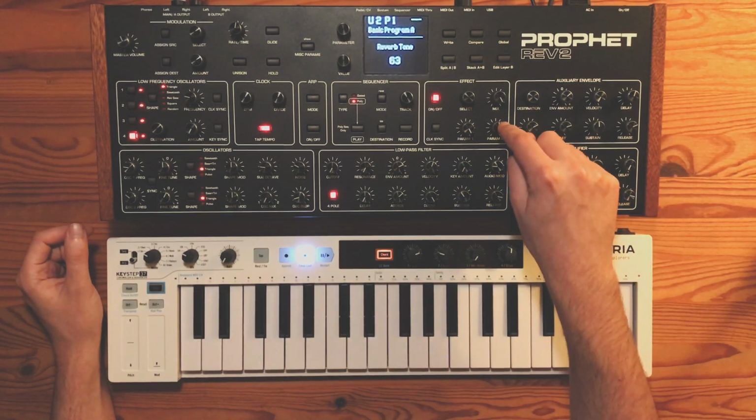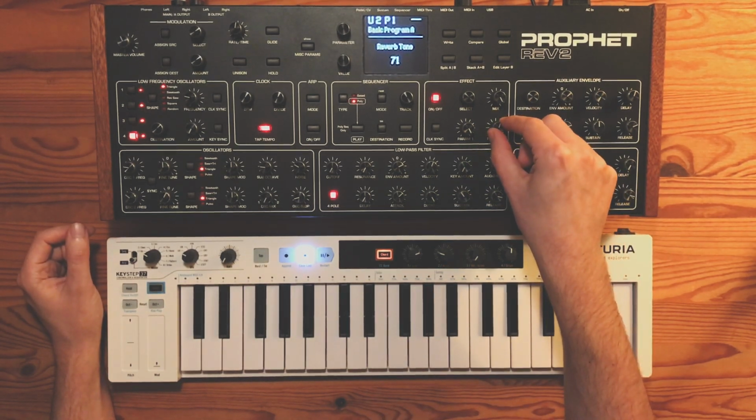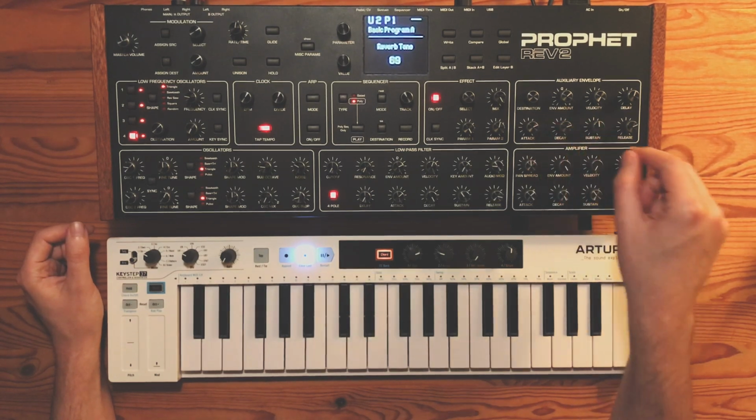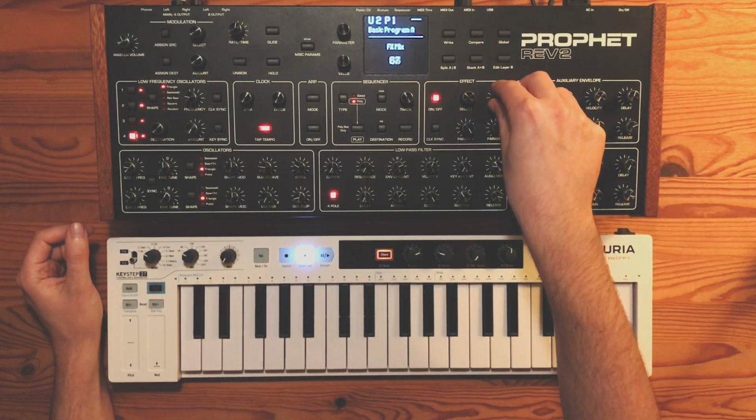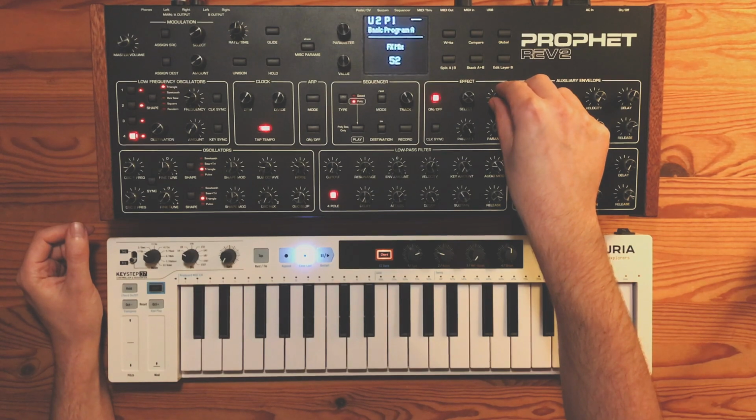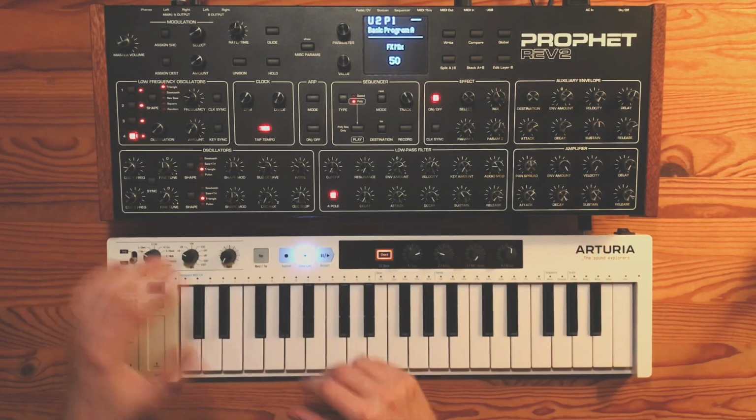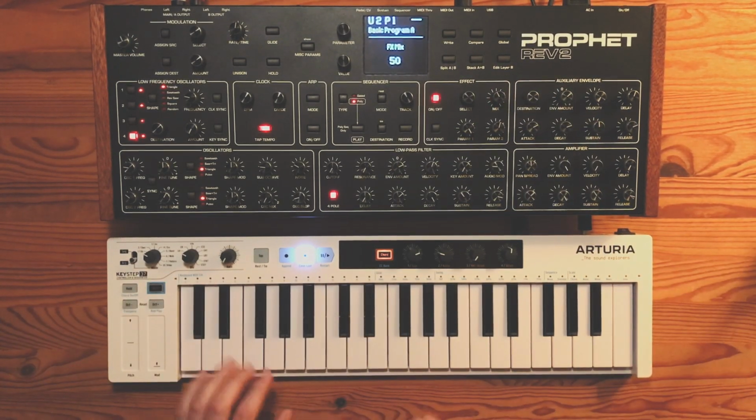In this case, I'm gonna set the reverb tone to value 69, and we'll set the mix to around 50. Now that concludes this patch. Let's play a little.